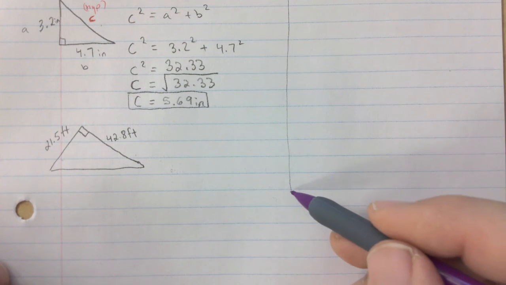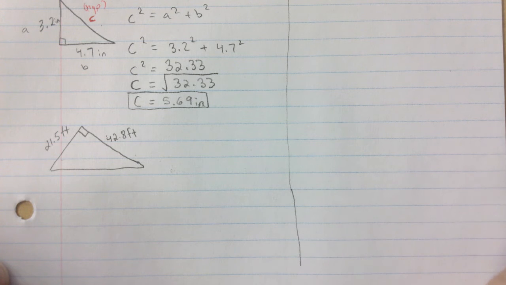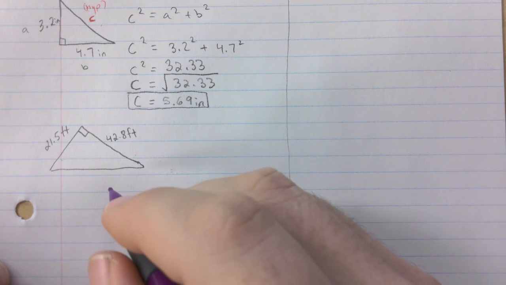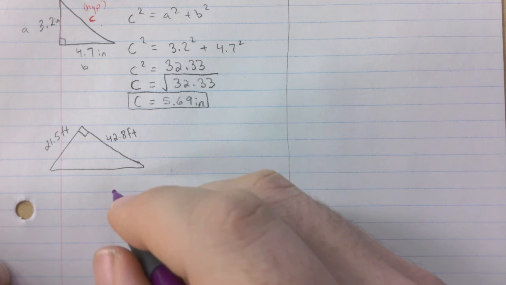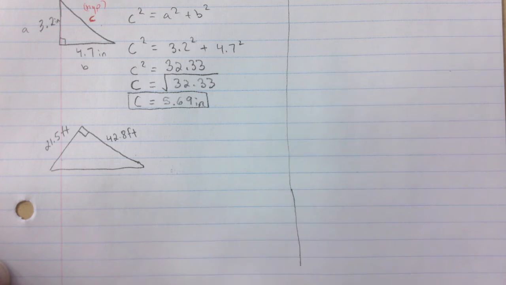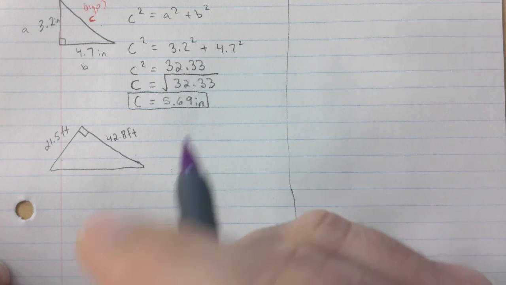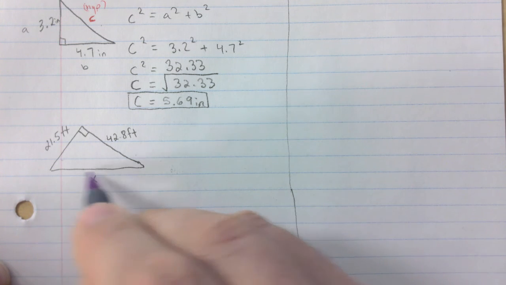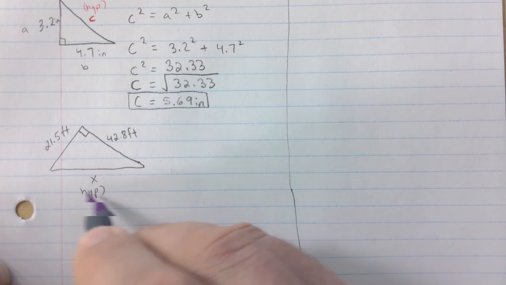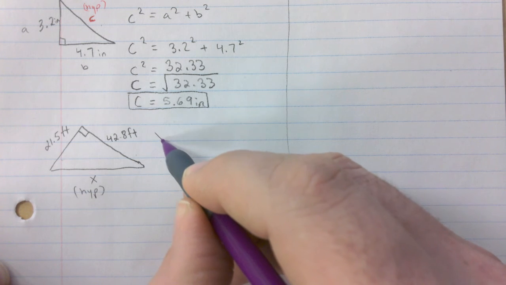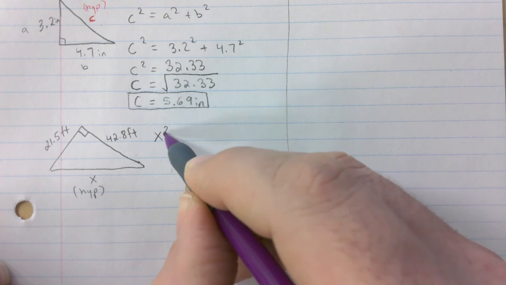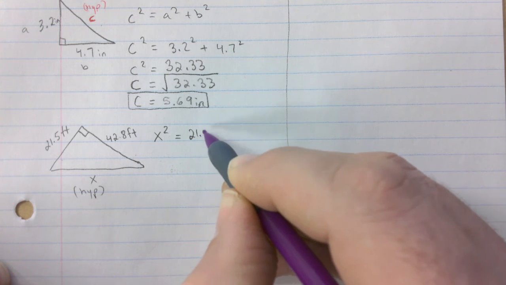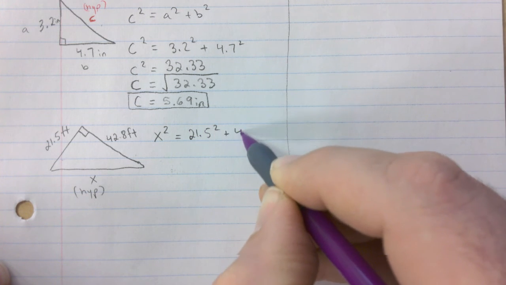Write that down. And you know how I always called it C, right? You can call it whatever you want. If you want to call this X, as long as you know that this is a hypotenuse, you will know that X squared is going to be 21.5 squared plus 42.8 squared.